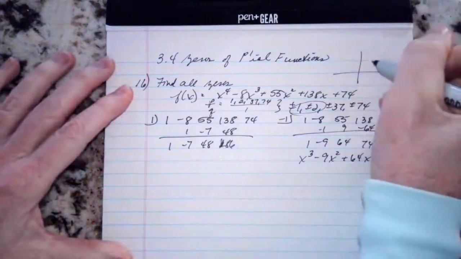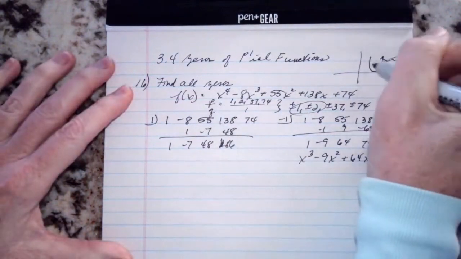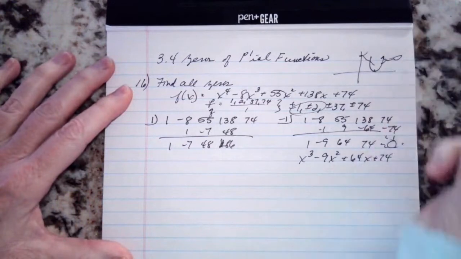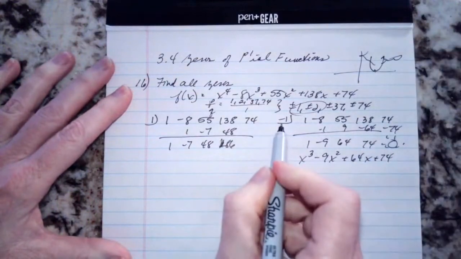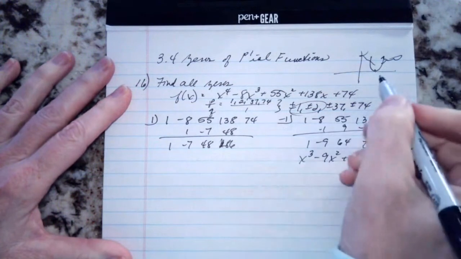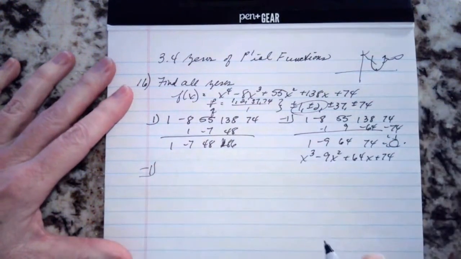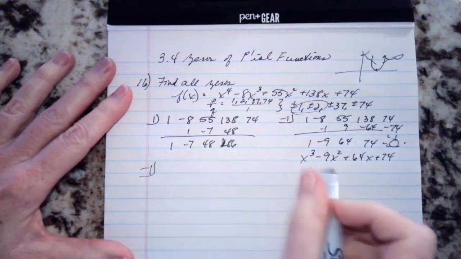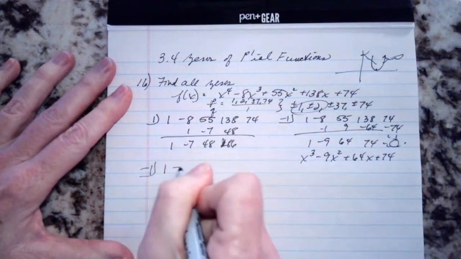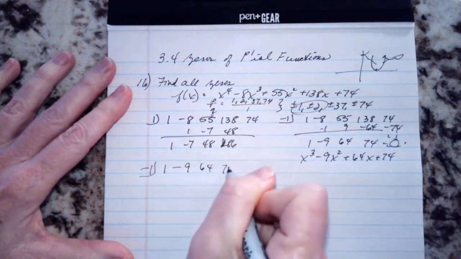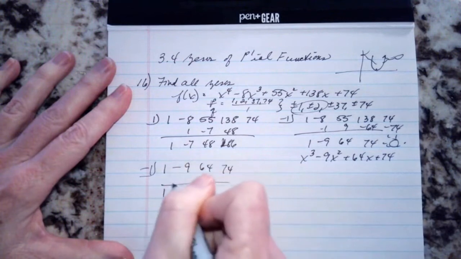They'll be touching and bouncing off there. What I'm trying to say is if negative 1 is a root, it may be a turnaround. So negative 1 may work again. Let's try that, using these numbers, 1, negative 9, 64, 74.